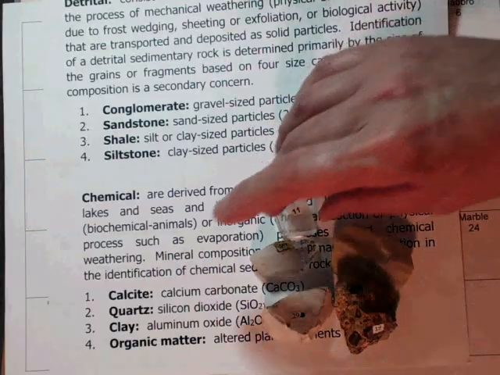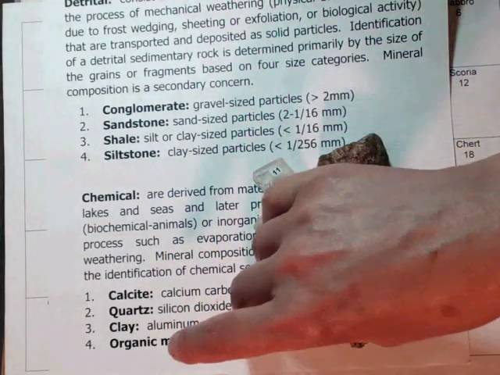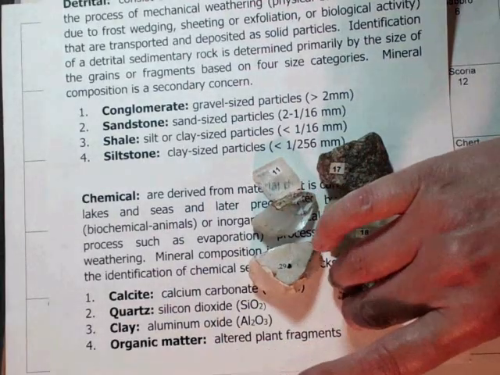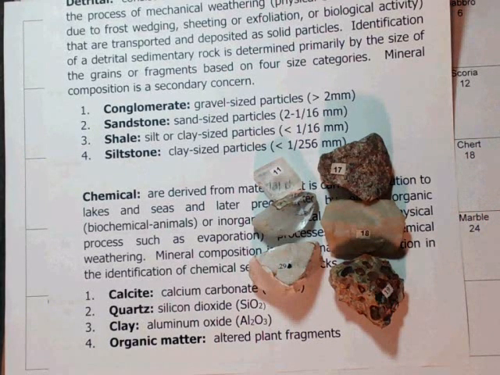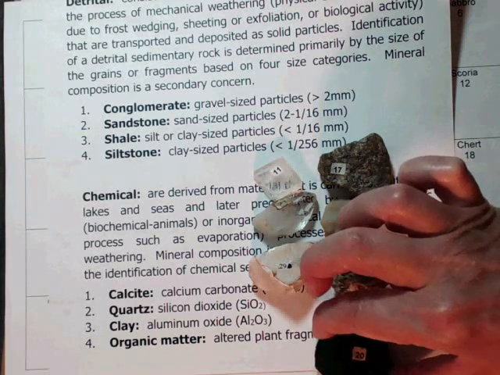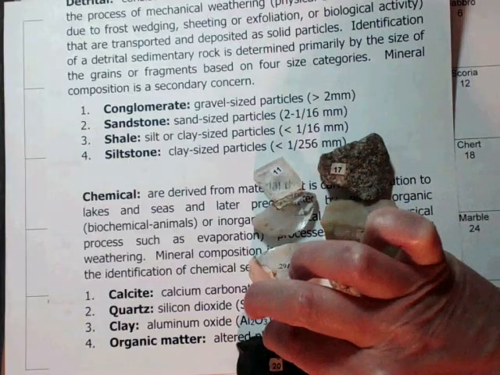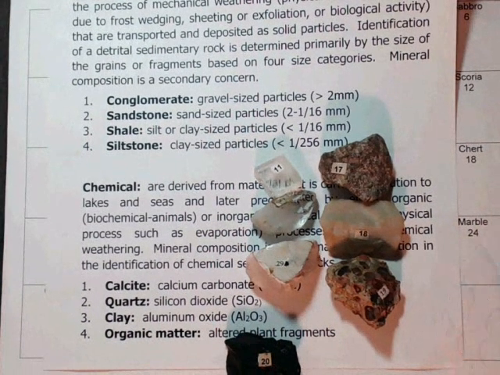Okay, make room for our last one down here. If the chemical orientation of it is altered plant fragments, we can end up with our bituminous coal. I don't have any altered plant fragments there, but bituminous coal, so organic matter, would be number 20 in your trays.